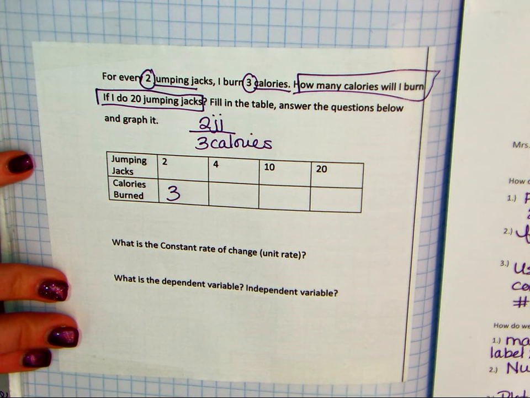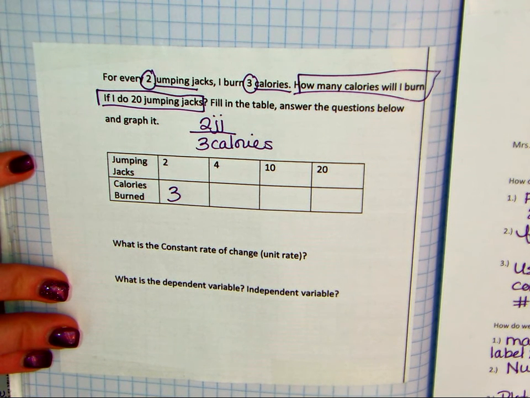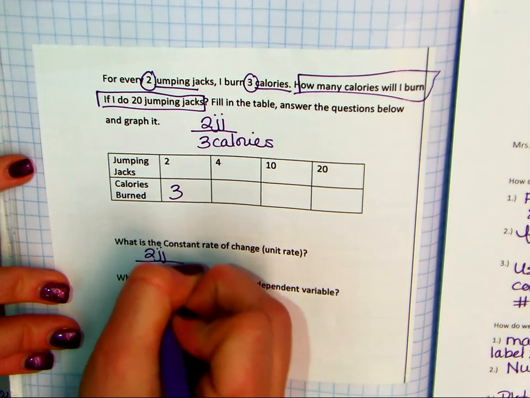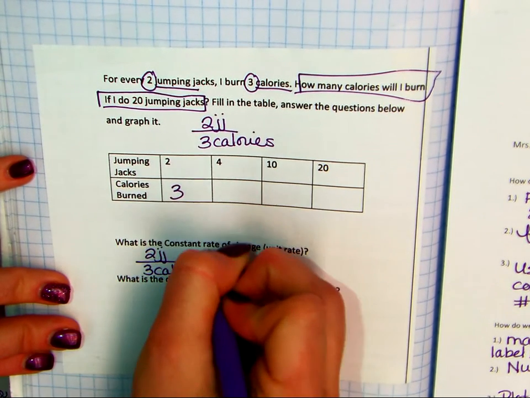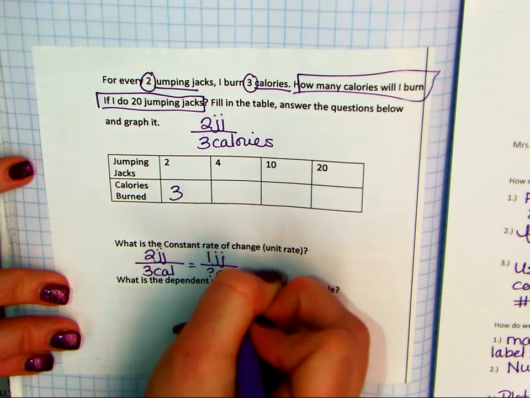So constant rate of change, that seems much more confusing. Basically, we're getting down to 1 unit. In this case, the 1 unit is the jumping jacks. If I do 2 jumping jacks, I burn this many calories. Well, how many calories would I burn if I do 1 jumping jack? So to set that up, we're going to do a proportion. 2 jumping jacks equals 3 calories. 1 jumping jack equals, we don't know how many calories.